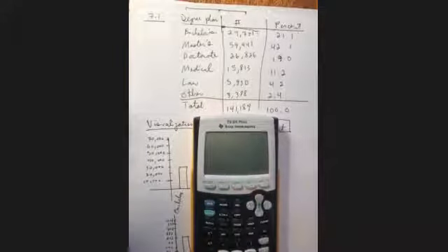We're going to take the top number here, which is 29,791, and then divide that by the total number, 141,189. So what this result will give us is the relative frequency.